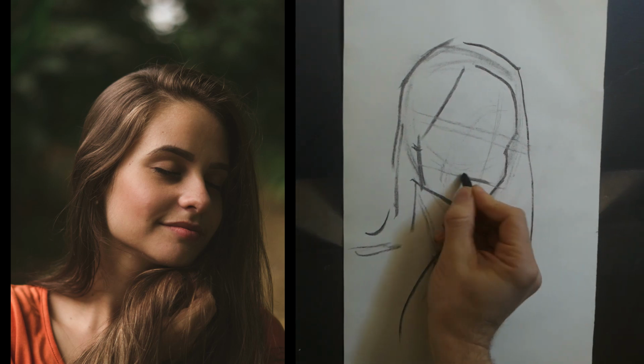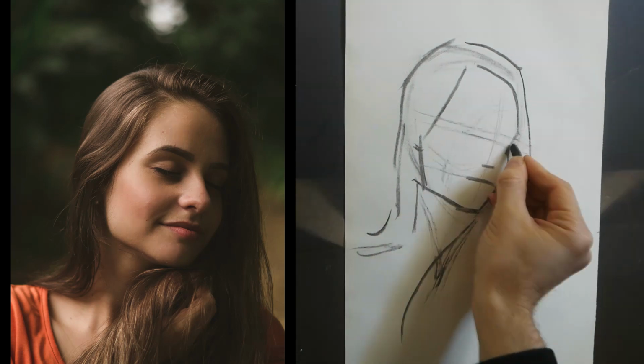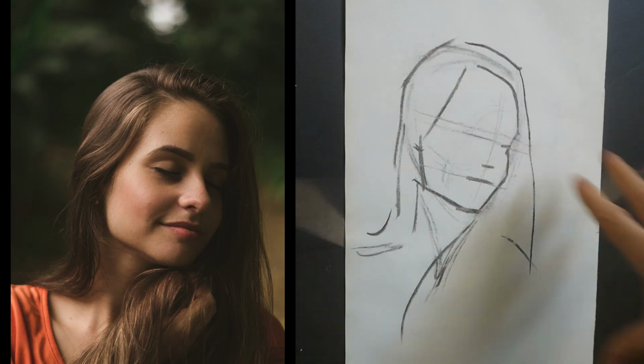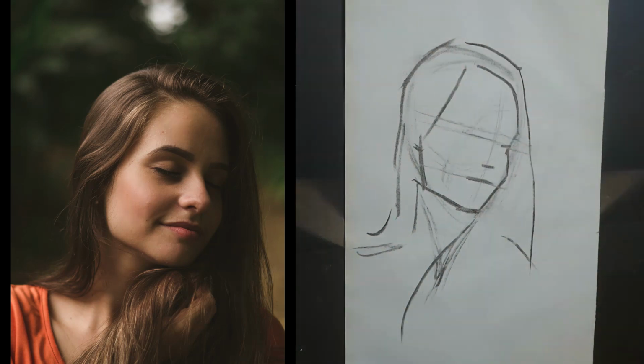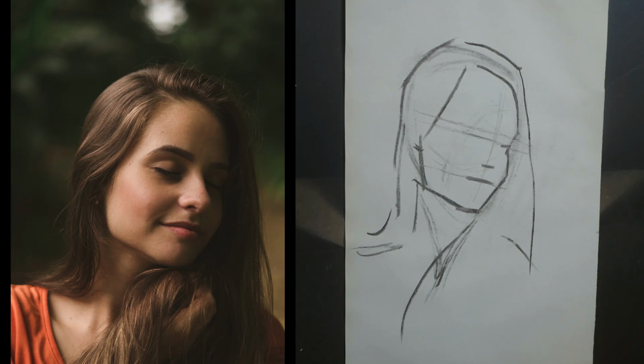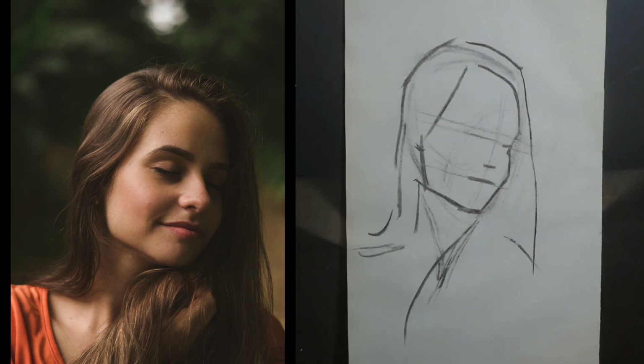Then you've got the rest of the facial landmarks all working on that same tilt. So that's a really important thing to look for in this kind of pose, is that your tilt is consistent through the drawing. It's something that people really struggle with when they first start drawing.